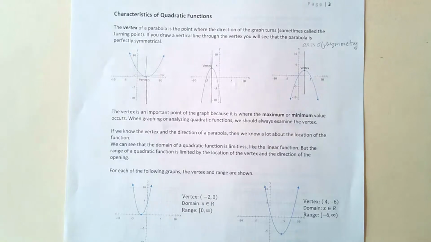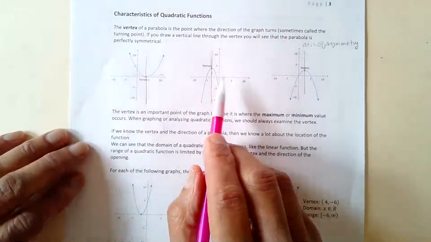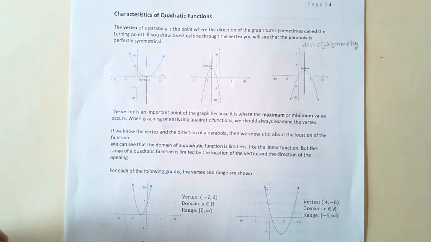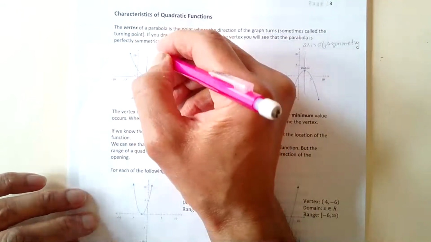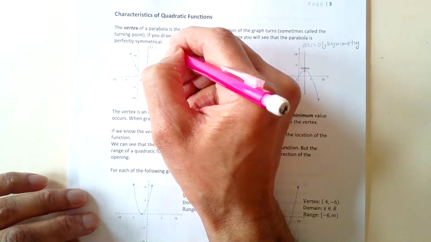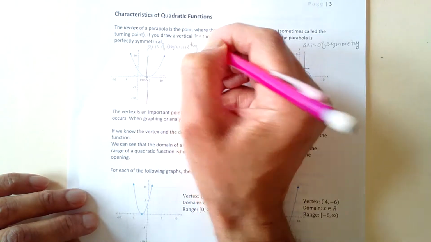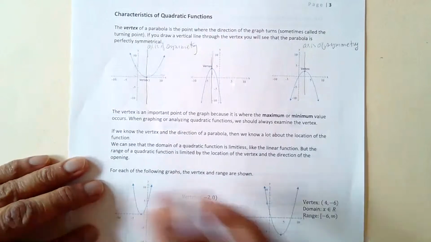Symmetrical means alike: the right side is exactly as the left side. It's not the middle. So this is your axis of symmetry. We'll learn more about this later on.